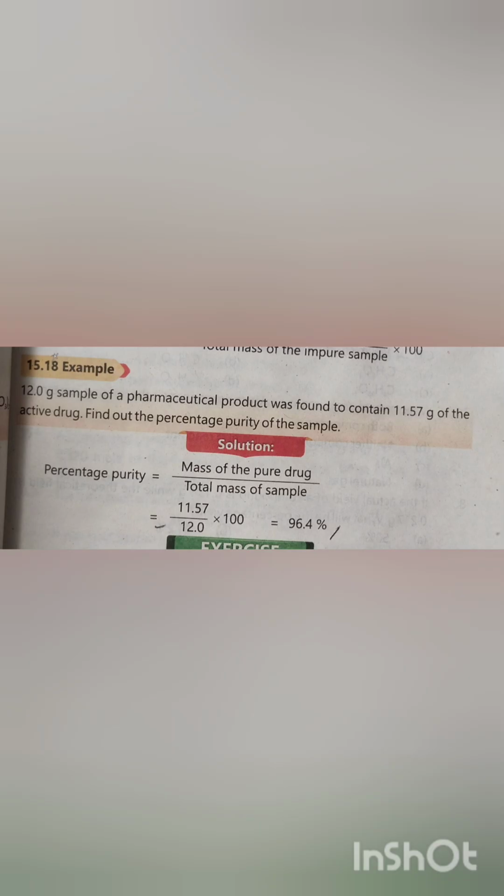Now, here is an example to find the percentage purity: a 12 gram sample of a pharmaceutical product was found to contain 11.57 gram of the active drug. Find out the percentage purity of the sample. First of all, let's see the solution.